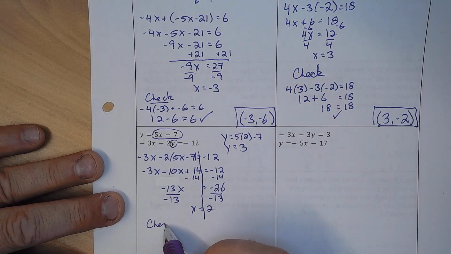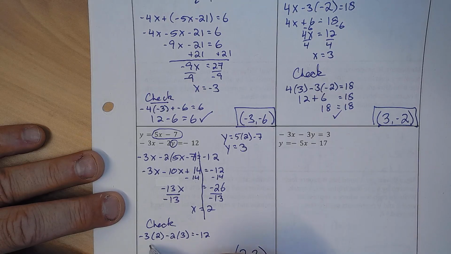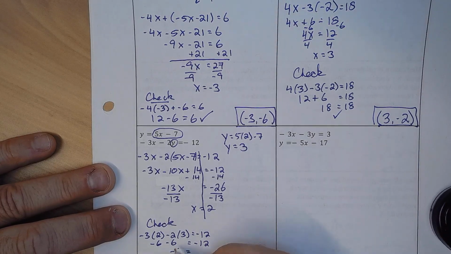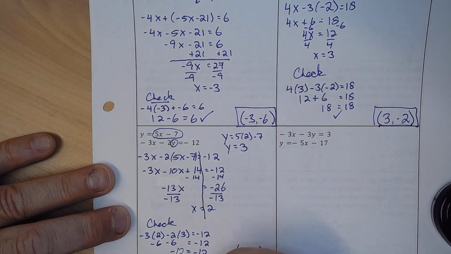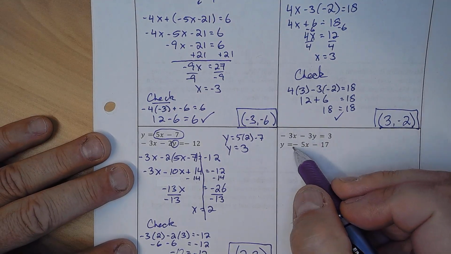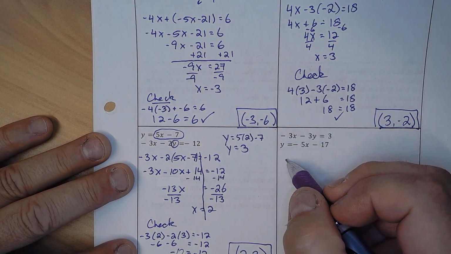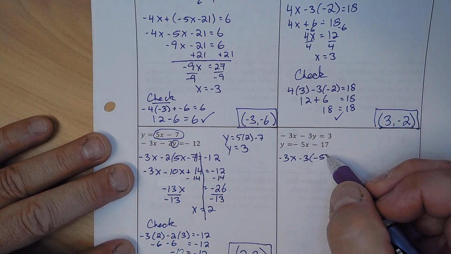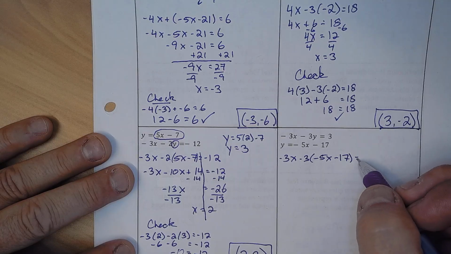I'm going to check my answer. Negative 3 times 2 minus 2 times 3 should equal negative 12. Negative 6 minus 6 equals negative 12. Negative 12 equals negative 12. Check. Put a box around my answer. And last one, we'll substitute in negative 5x minus 17. That gives me negative 3x minus 3 times my y, which is negative 5x minus 17 equals 3.